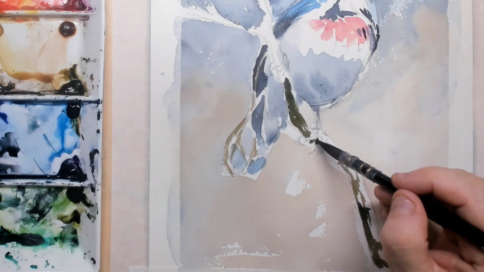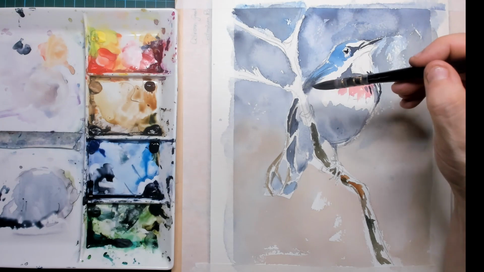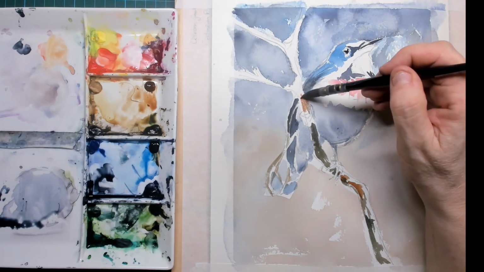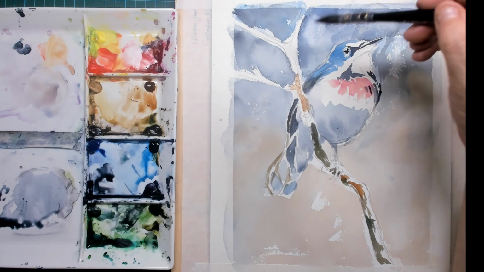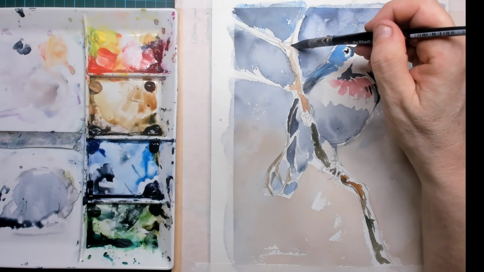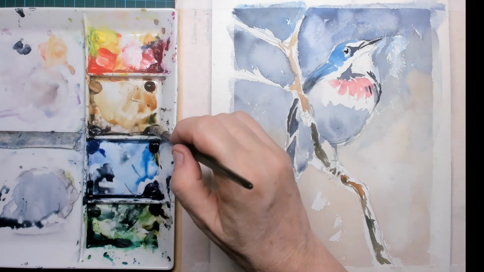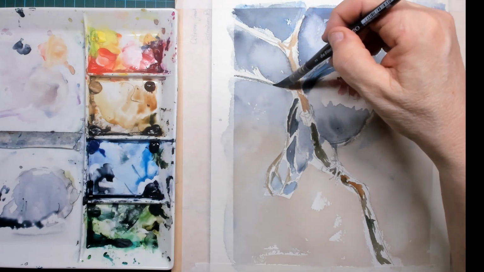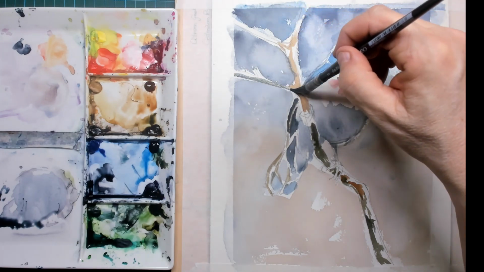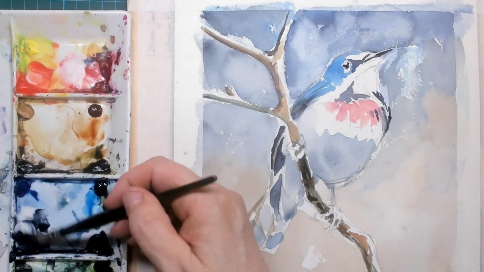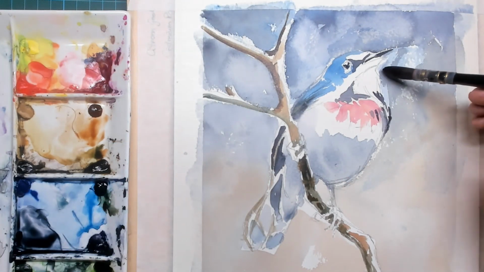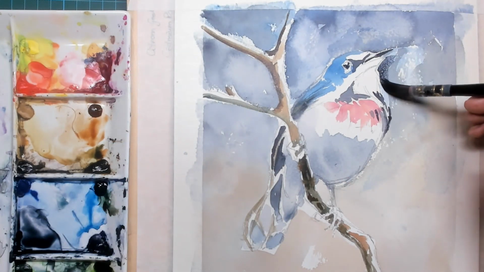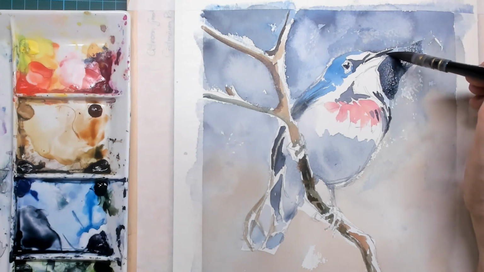And in this part of the branch there's a little bit more shadow, and here is a little bit more light. So for the top of the branch I'm using a little bit lighter brown, and for the lower parts I use a little bit darker brown. I want also the branch to be a little bit 3D, of course.